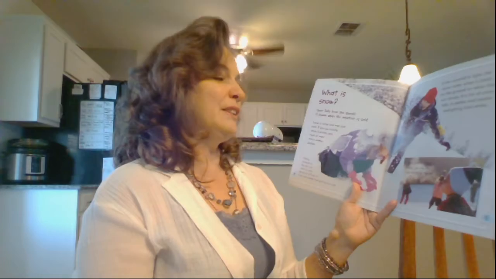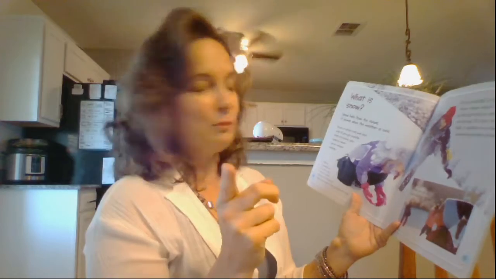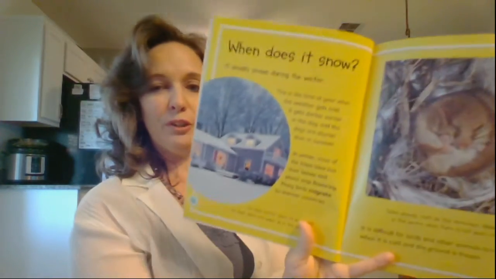When it is cold and snowy, you can see your breath in the air. It doesn't have to be snowy to see your breath in the air. It just has to be cold outside. So far, we have learned that snow falls from the clouds. It is white and wet and cold. Okay, so we've learned that much. When does it snow? It usually snows during the winter.